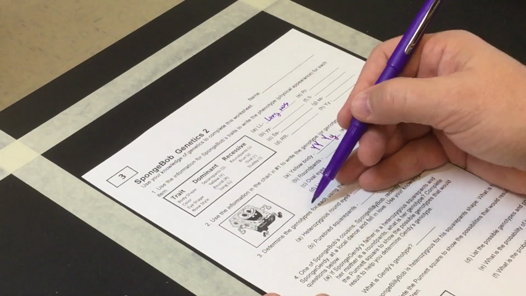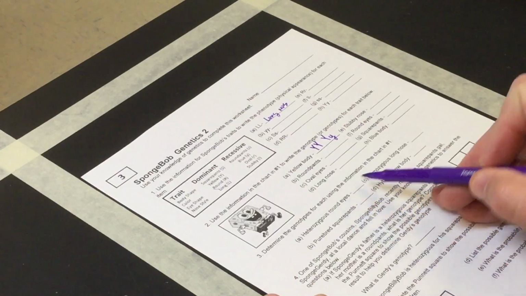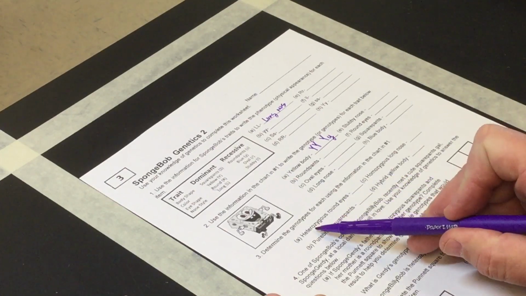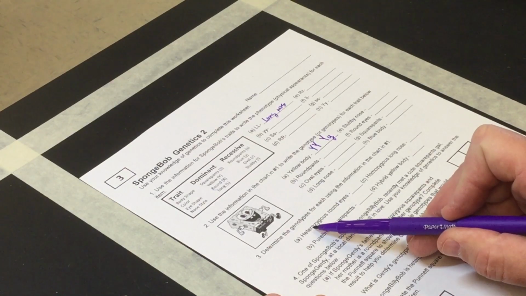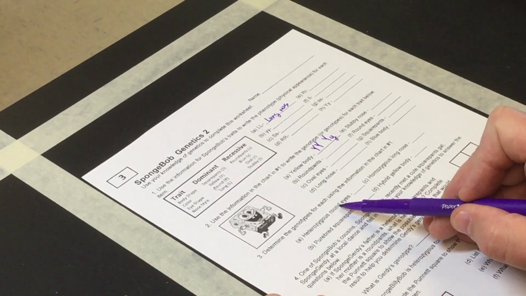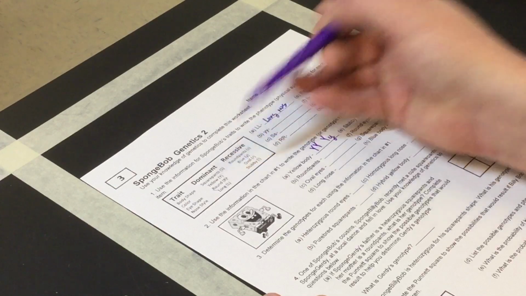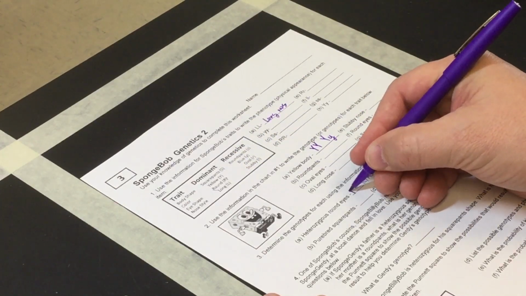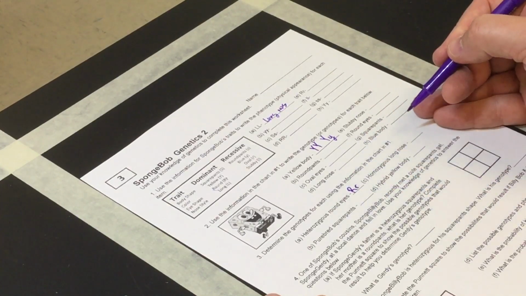Number three, determine the genotypes for each. So you have the words and you have to write the genotype. If you are heterozygous for round eyes, well, hetero means you have a dominant and recessive trait. Since it's hetero and it's round, round should be dominant. Just double checking, eye shape, big R. So if you're heterozygous, you're big R, little r. Fill out the rest of those.